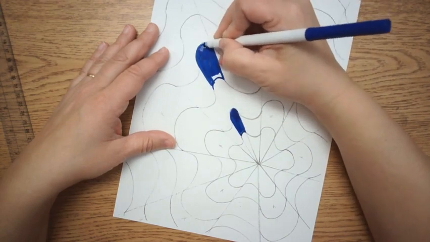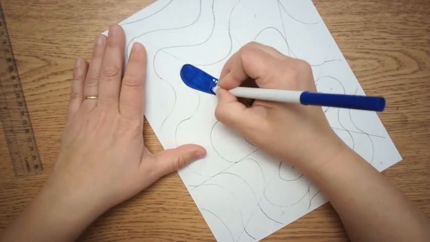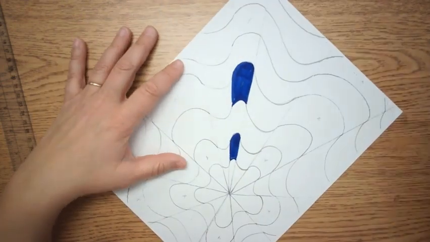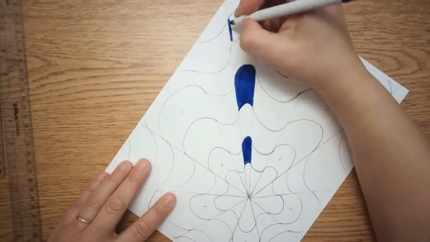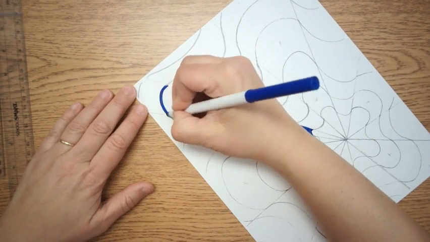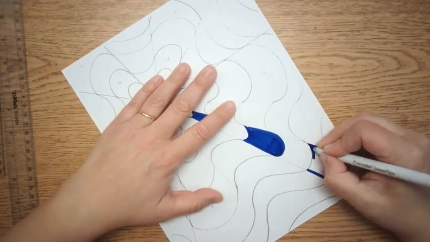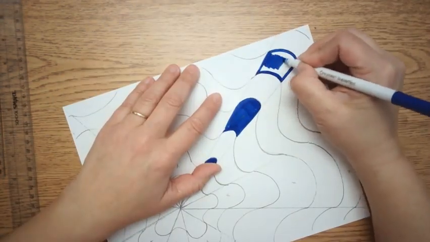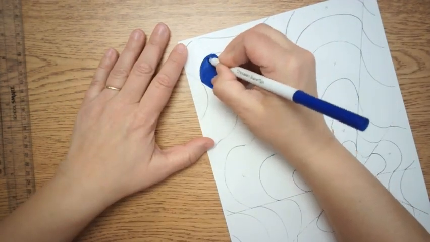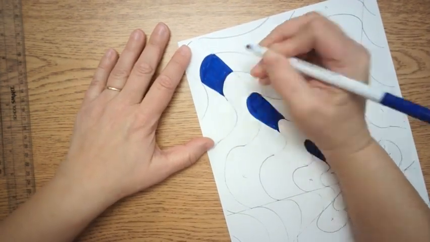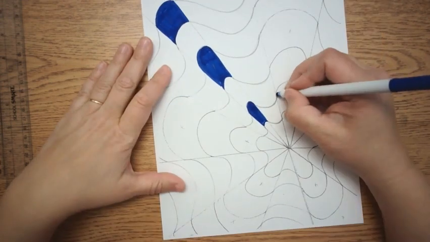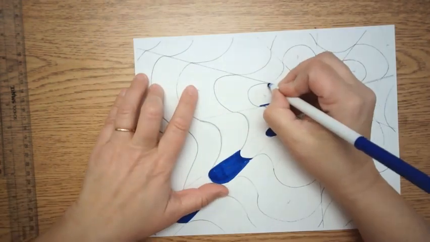That's going to help me see the pattern a little better and not make a mistake. Because at this point, if I make a mistake, I have to start all over. So I put an X in the places that I want to draw my first color. And my first color should be the darker color, so that will cover up that X.